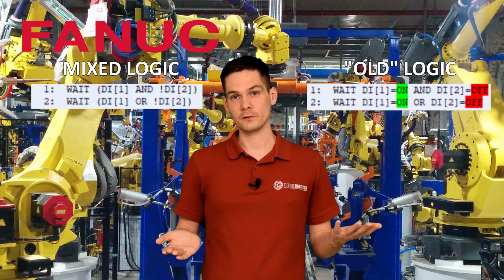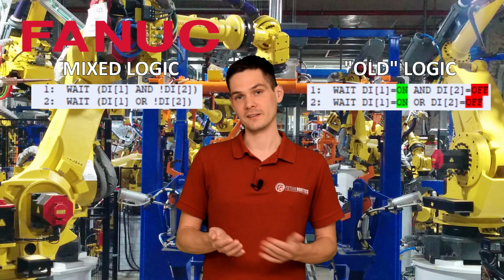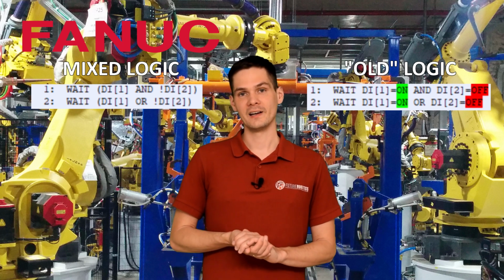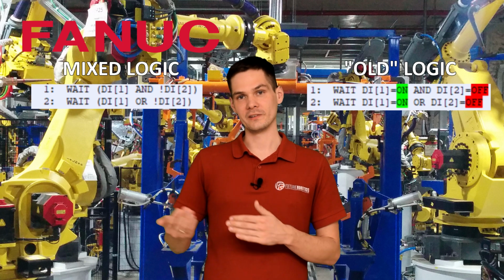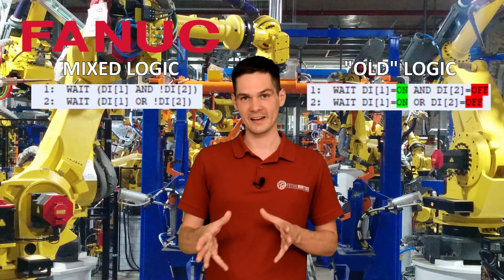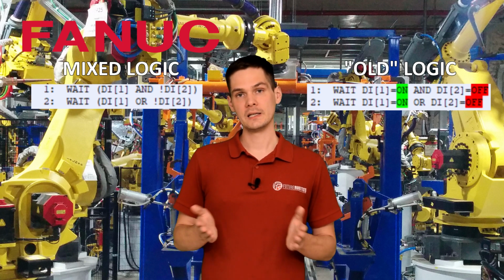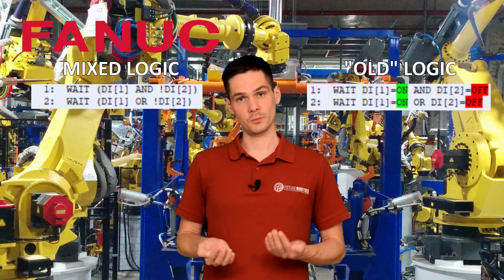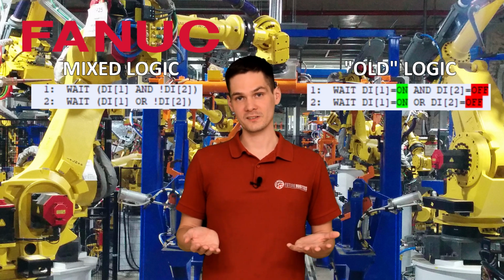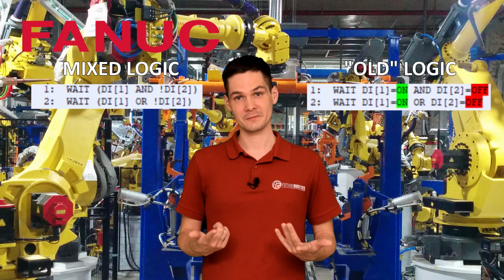I'm working with the FANUC since RJ2, so that's the oldest one I played with. I did not follow the updates very closely back then, so it might not be very correct, but I'm pretty sure most of your robots will have the option of mixed logic, so go for it, use it.